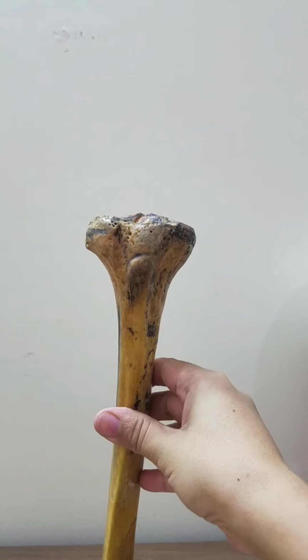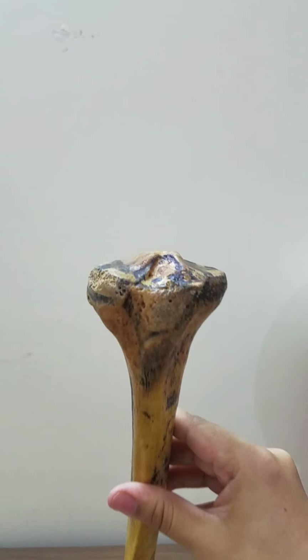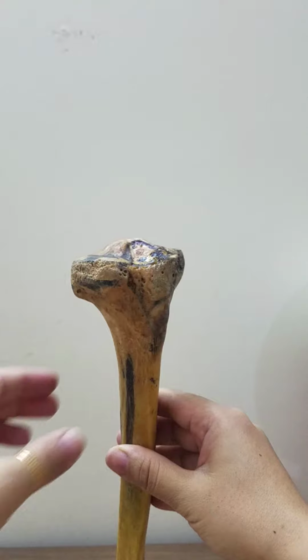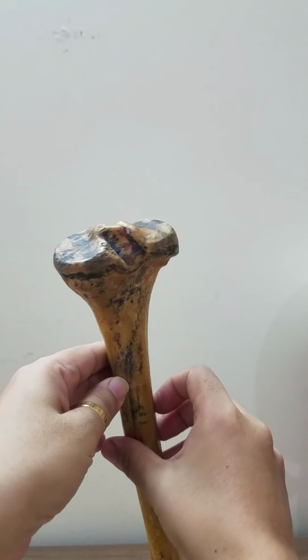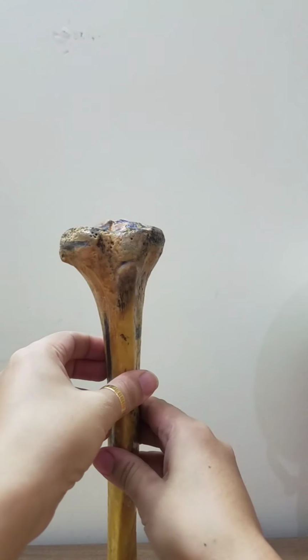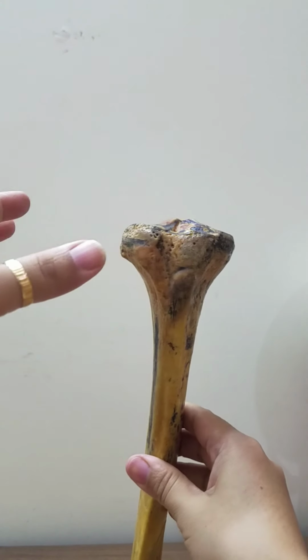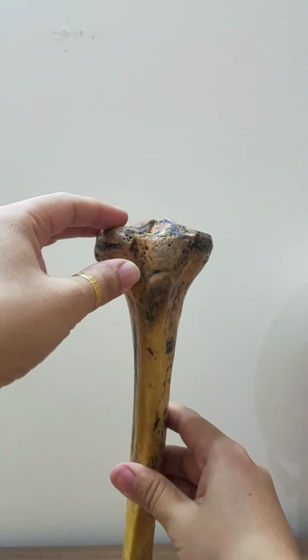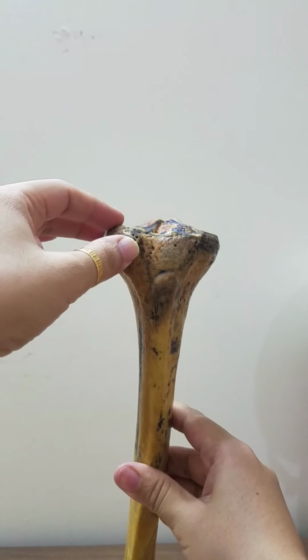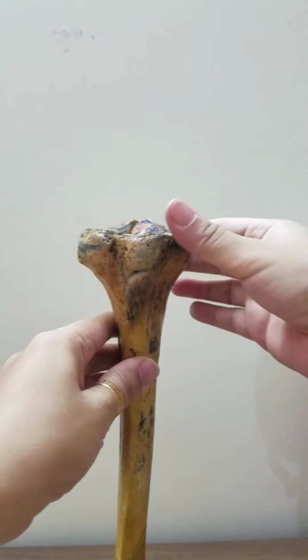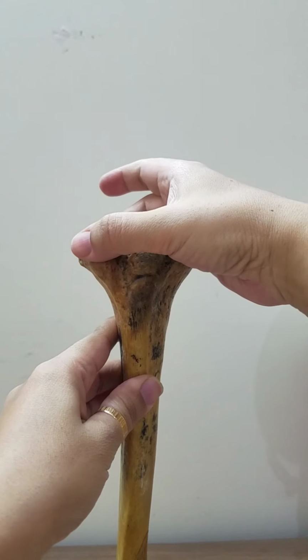Now let's talk about the upper end of the tibia. So this is the expanded upper end of the tibia, as you can see here. The upper end is expanded in the form of two condyles, right? There's a medial condyle and there's a lateral condyle.